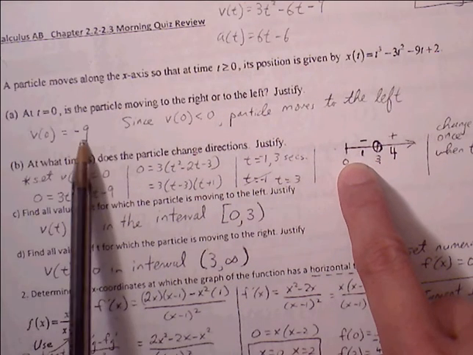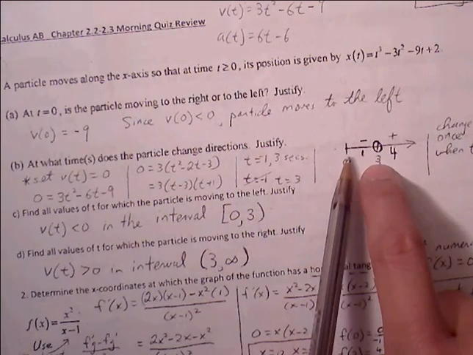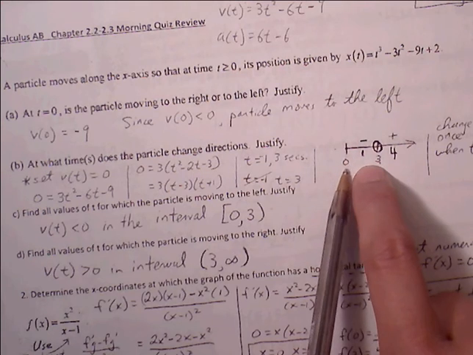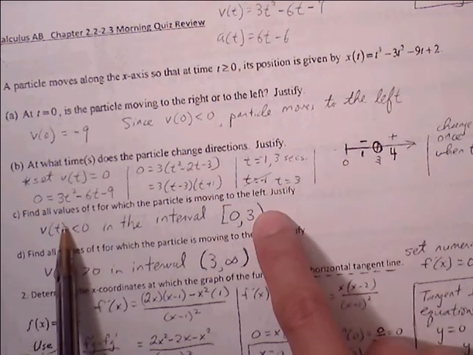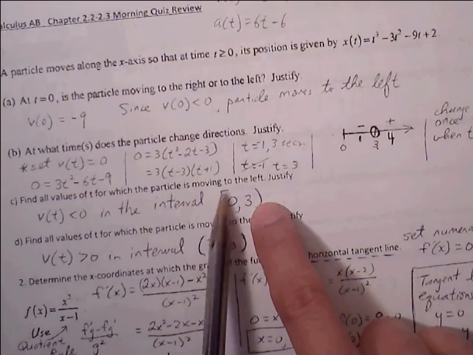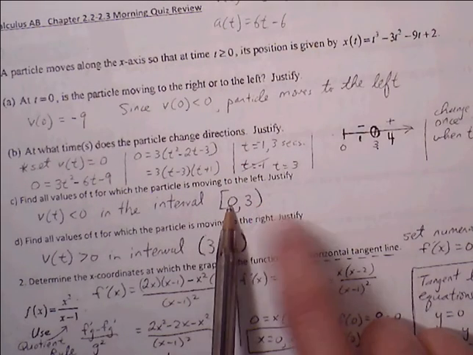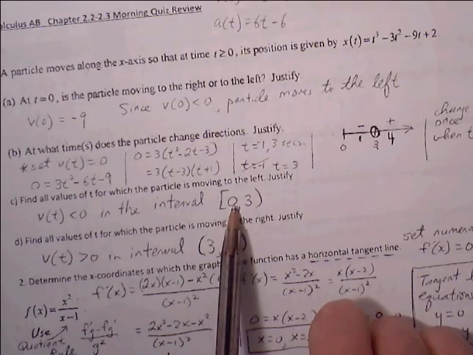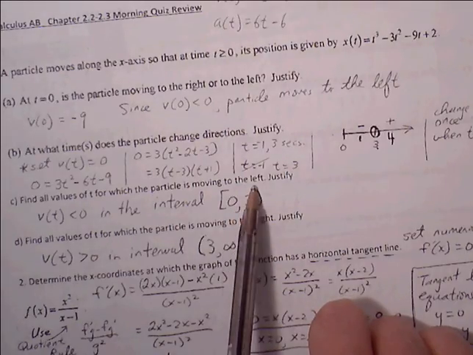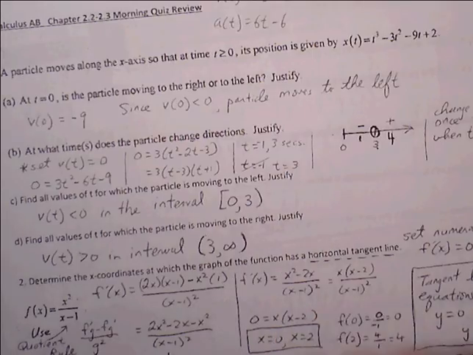Velocity of 0 is negative 9. So actually at time t equals 0, this velocity is moving to the left, since we see that it's a negative value. So we have to say the interval will have to include 0 as a point where the particle is moving to the left. So 0 inclusive of 0, and then parentheses around 3. So bracket at 0 and parentheses at 3.